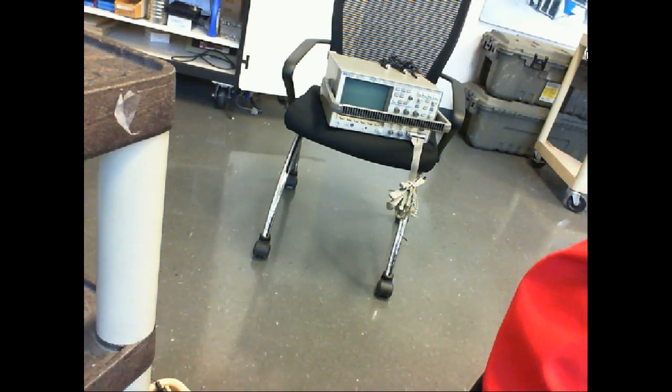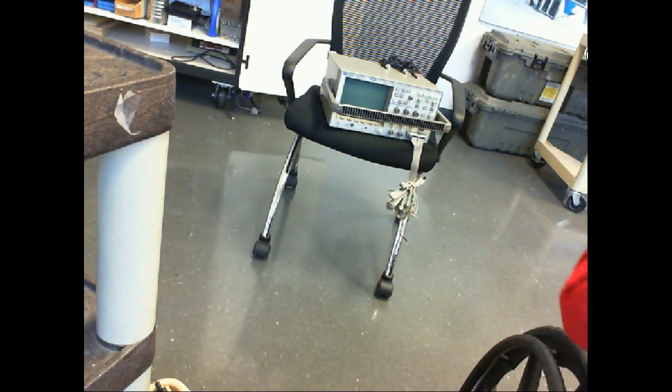The oscilloscope moves way up the ladder as far as price goes. These logic probes, you could probably get for less than $20. In fact, there's diagrams out there where you can make your own logic probe. Oscilloscope, an analog oscilloscope is on the order that would measure.